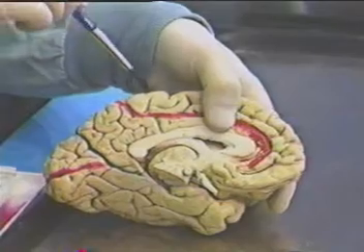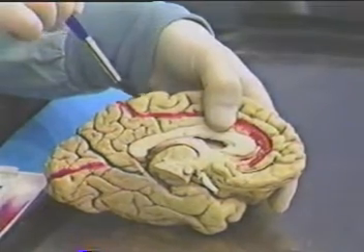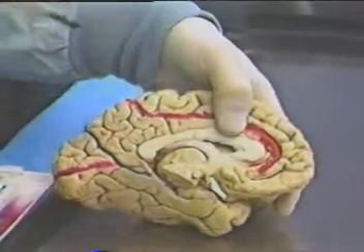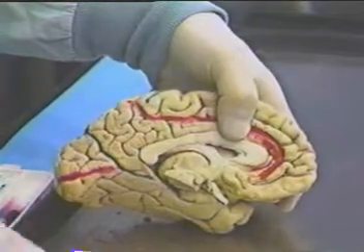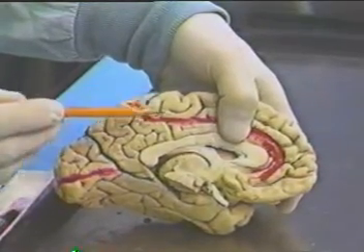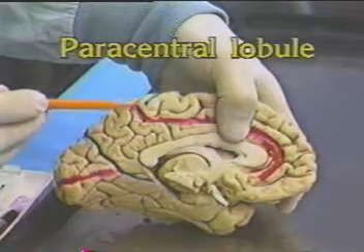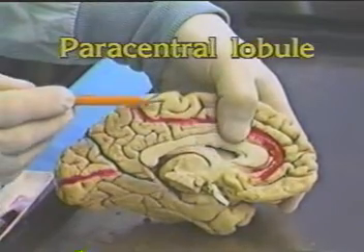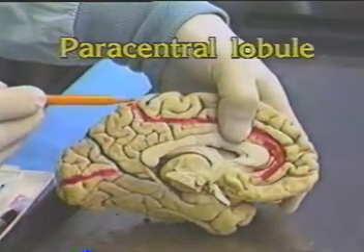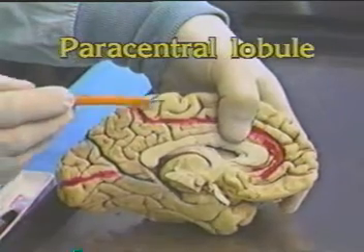Here is the extension of the central sulcus coming to the medial side, like this. So this area then is referred to as the paracentral lobule. And that is where we have the foot representation in the cortex.